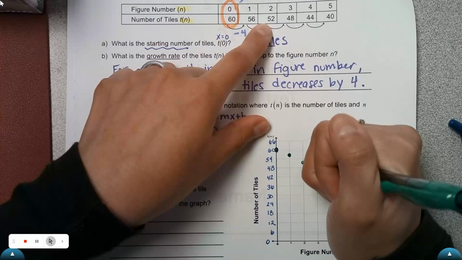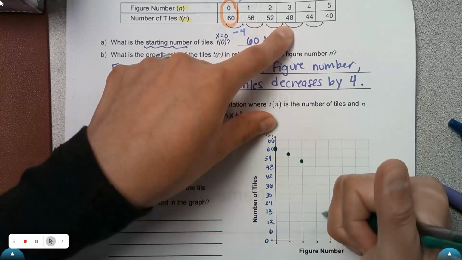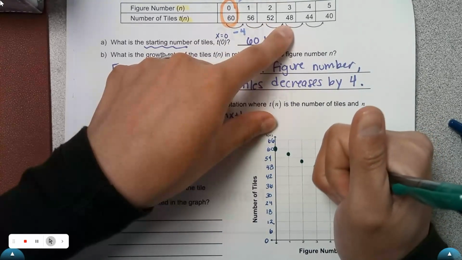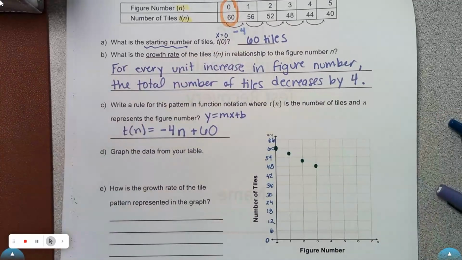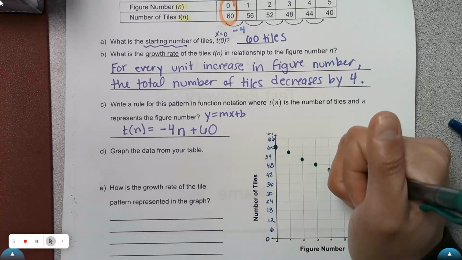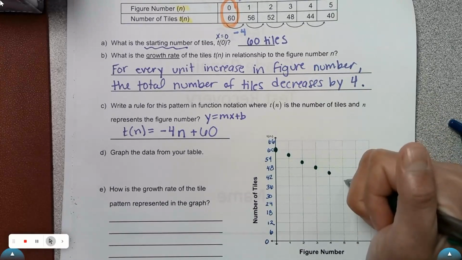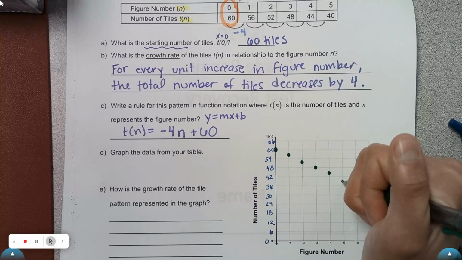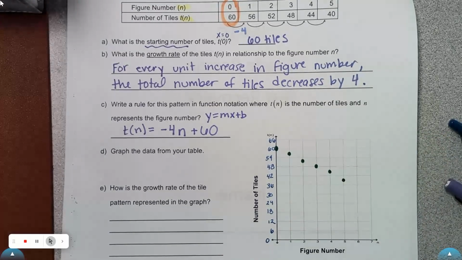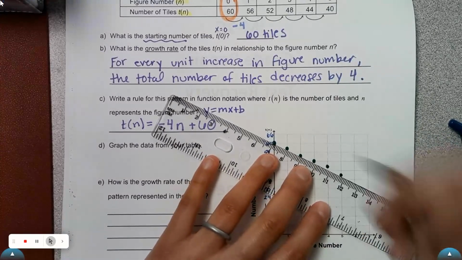I'm going to say like right here. 3, 48, so that's right here. And then you need at least 3 dots. We can do all of them though, so I'm going to do 4, 44. And then my last one is 5, 40. So 5, 40 is like right here. Then I'm going to use my ruler to connect all of those.